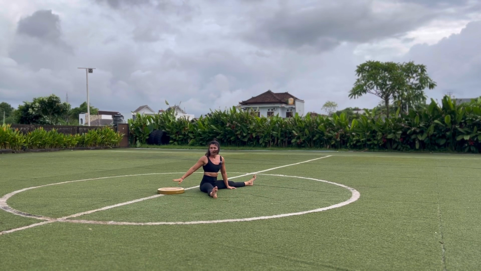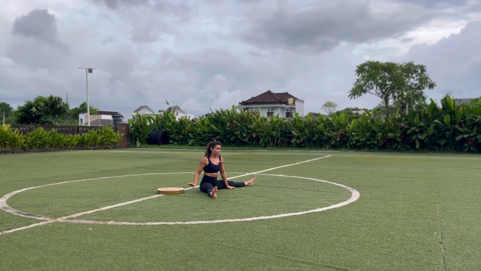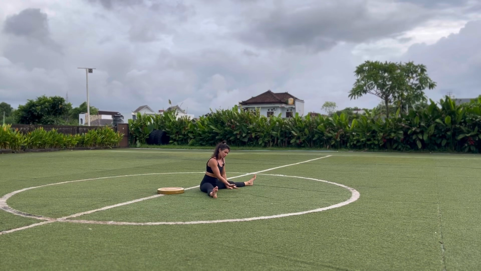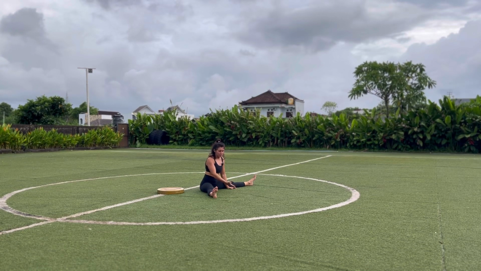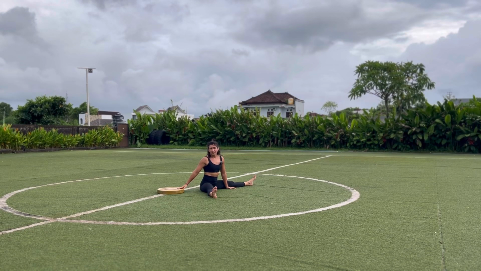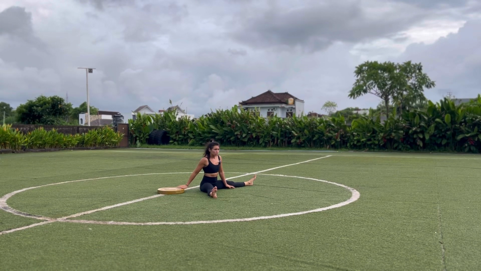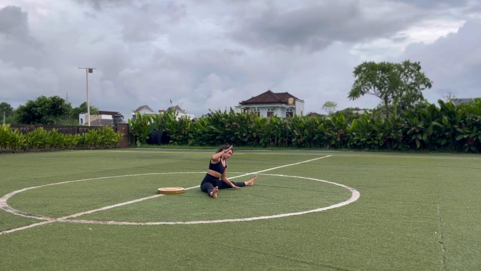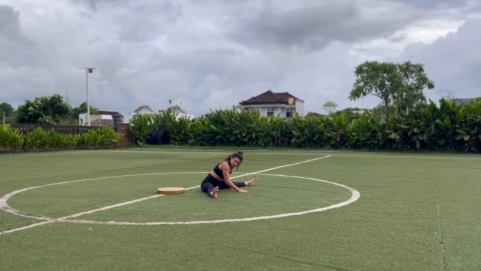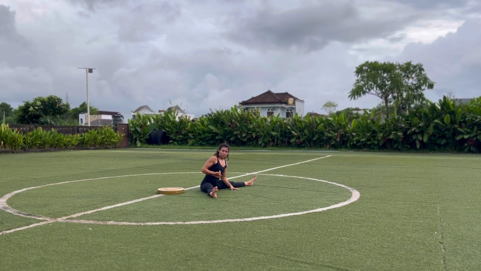When I do weighted good mornings, it is easier for me to get the full range of motion, and I'm building strength through range of motion. So this is my favorite and the most beneficial for me. The weight is helping me to get deeper, so it's assisted on the way down and resisted on the way up.